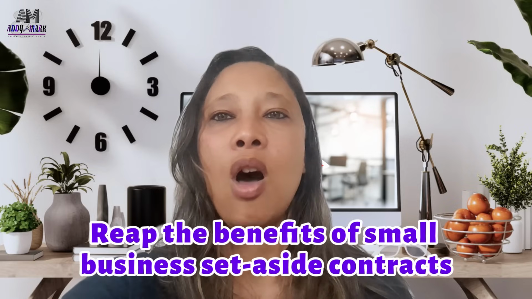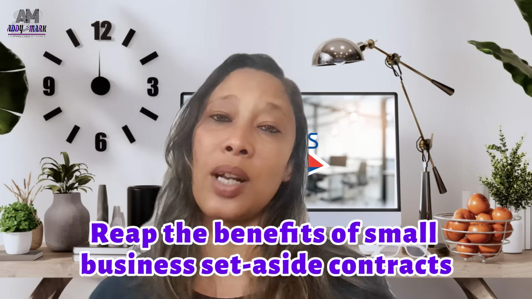Now, another benefit is that you can determine whether your business is considered a small business and can therefore reap the benefits of small business set-aside contracts. It's important to note that the NAICS code system is self-assigning, so you want to make sure you pick the most relevant code for your business.